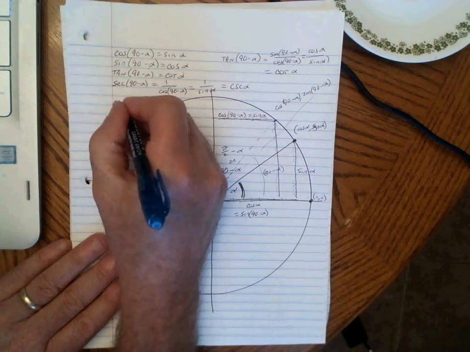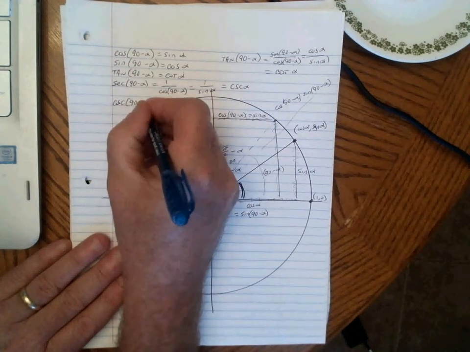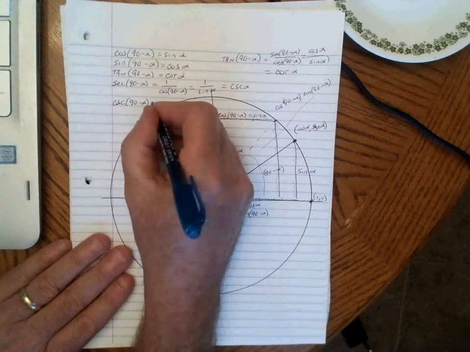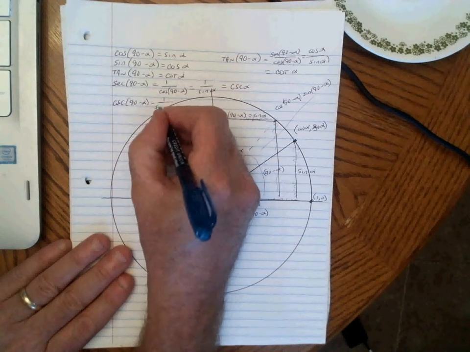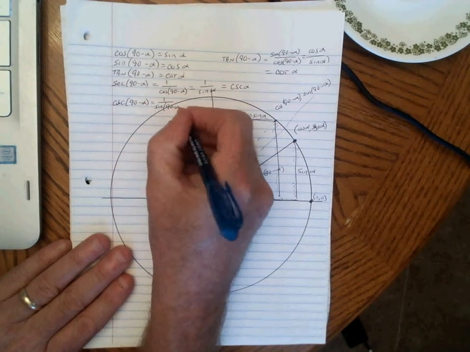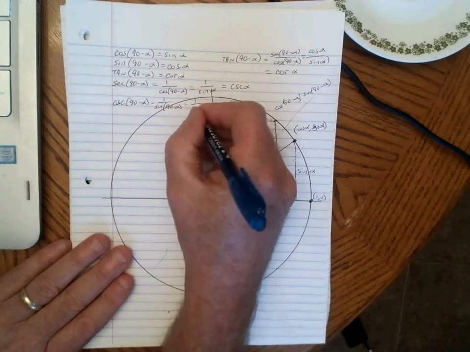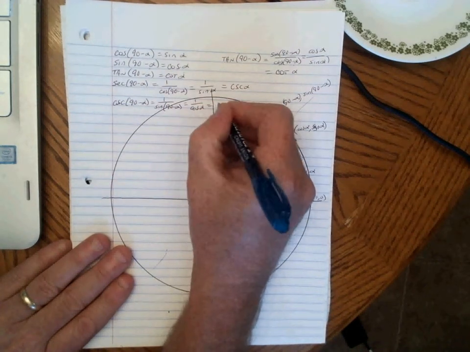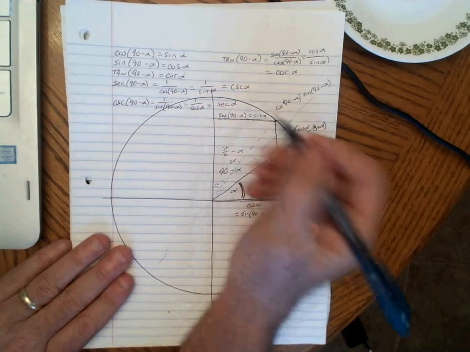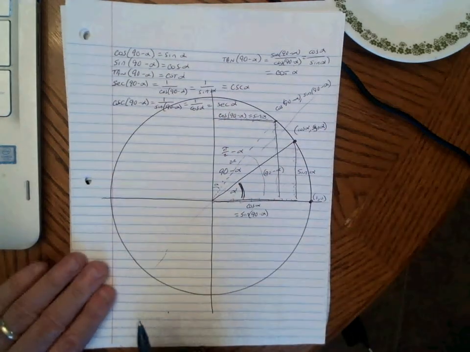And the cosecant of 90 minus alpha is equal to 1 over sine 90 minus alpha. Sine 90 minus alpha is cosine alpha, so it's 1 over cosine alpha. That's just secant alpha. And all these are by definition.